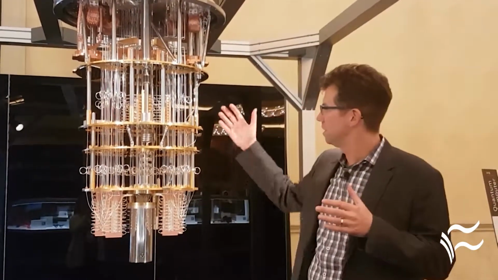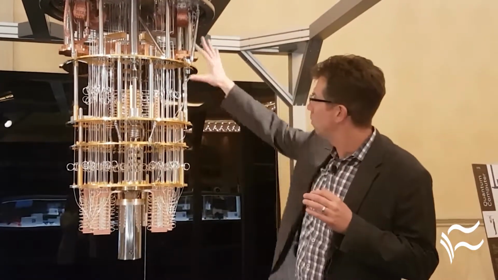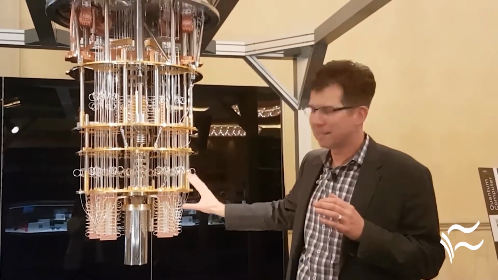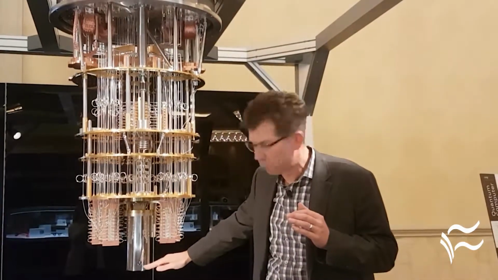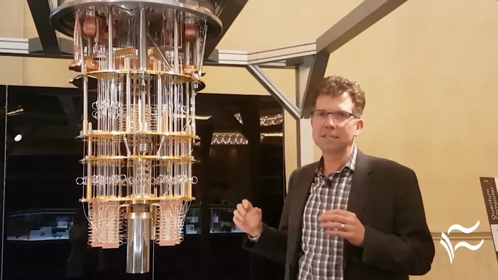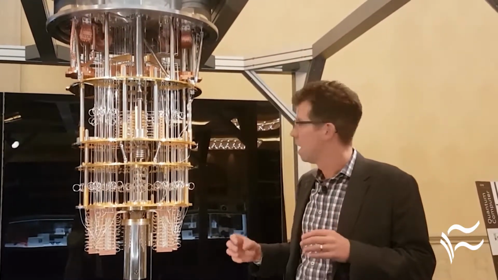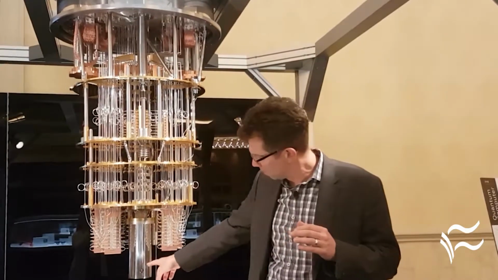A quantum system is very different than a normal computing system. As you can see here, we have a prototype of our 50-qubit system. The whole part of this system is really about isolating the quantum computer chip itself, which is right down here in the bottom of this canister. The rest of this is all about isolating it from thermal or electrical or magnetic noise, as well as routing signals in and out of this chip.